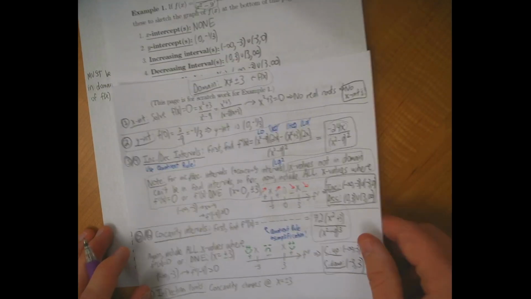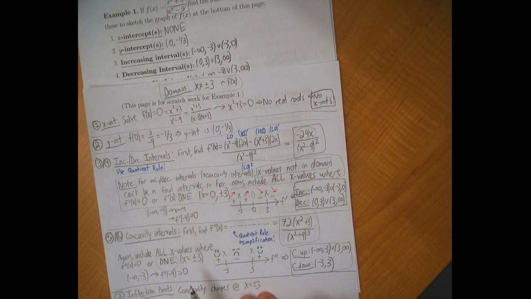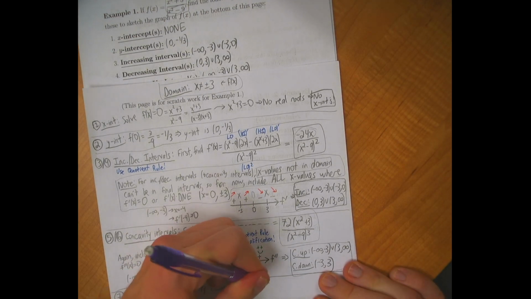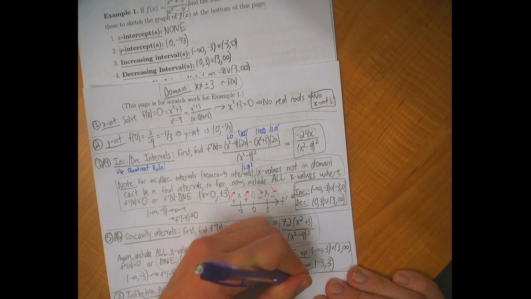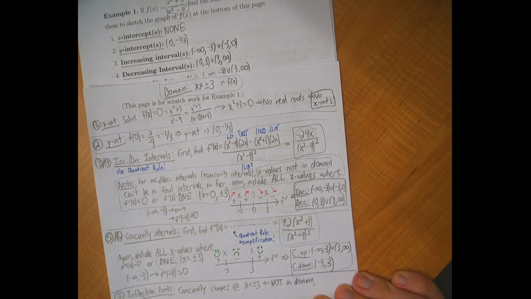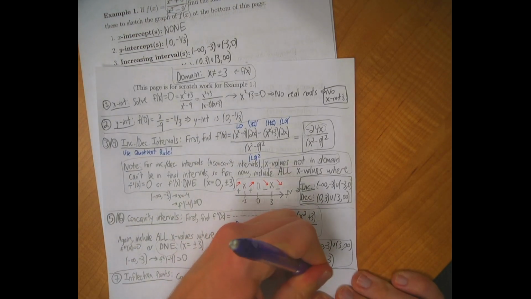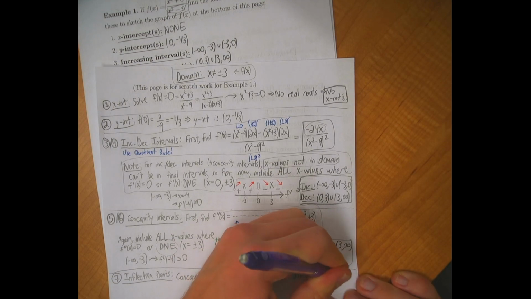So does that mean we can include these as inflection points? We can't. Nope. These are not in our domain, so no inflection points.